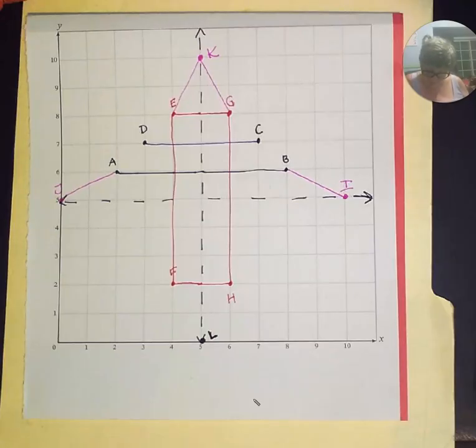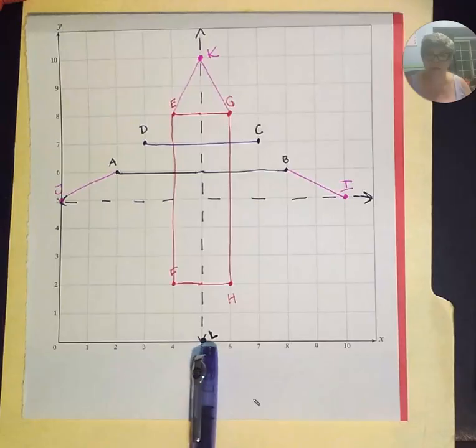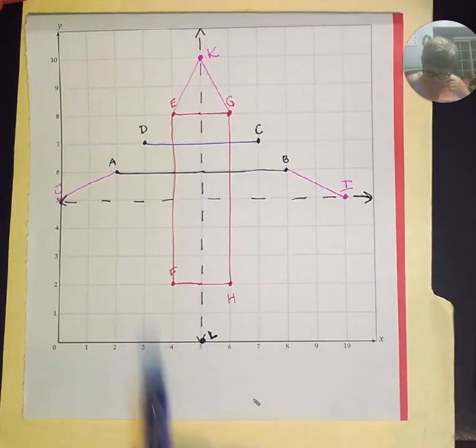What is the ordered pair for point L? How many units below the line of symmetry is point L? We already said 5, right? And it is 5, 0, because it's right there on the bottom. So we're not going up and down at all, right?